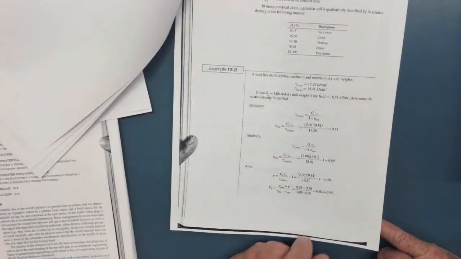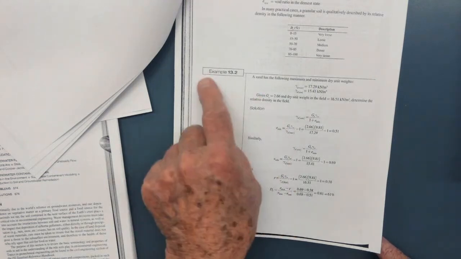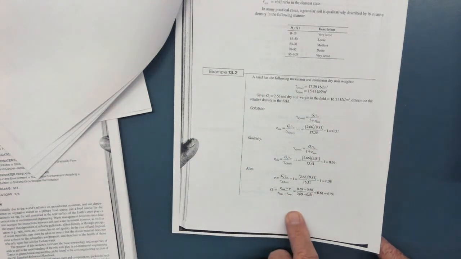Again, he's giving you typical values. That's not going to do you much good. You don't really need it. If you want to go through this, that's fine. The more you know, the better off you are. He does have an example with relative density, gets 61%. But for the groundwater, I wouldn't worry about it. I'm not going to ask you that.